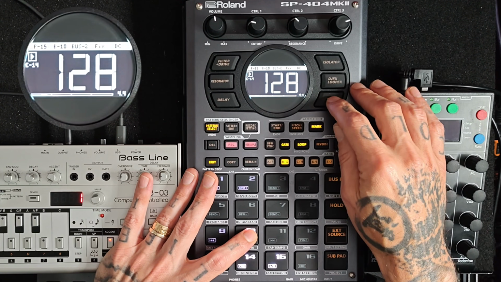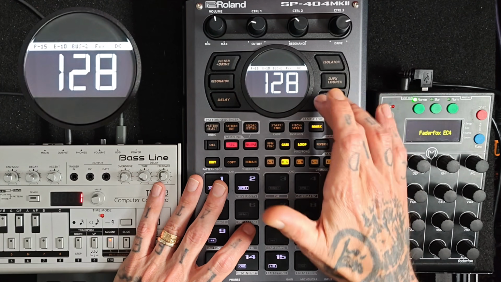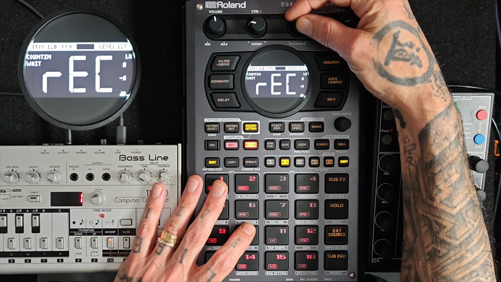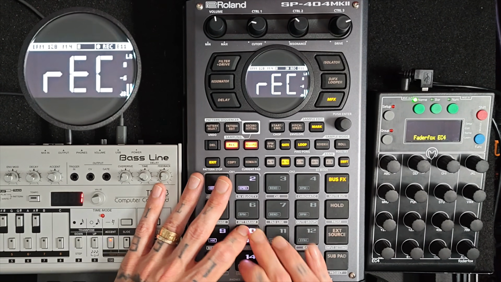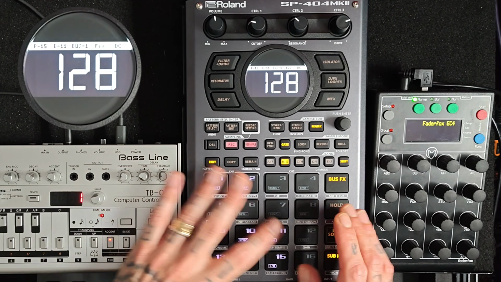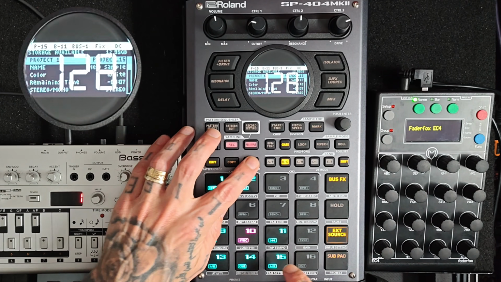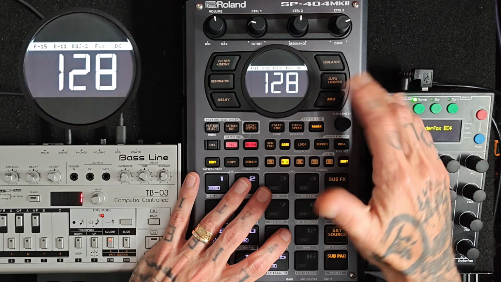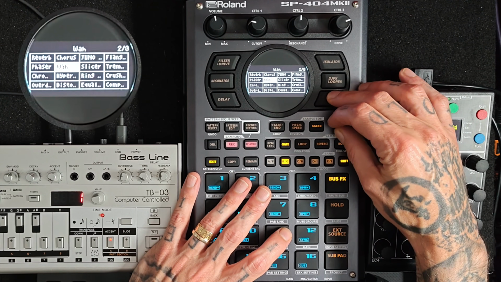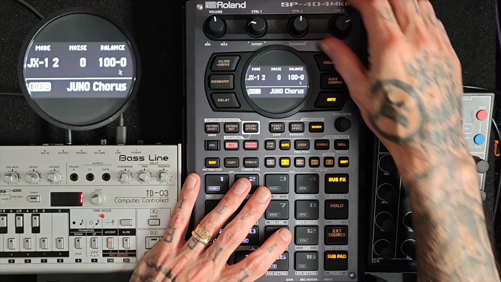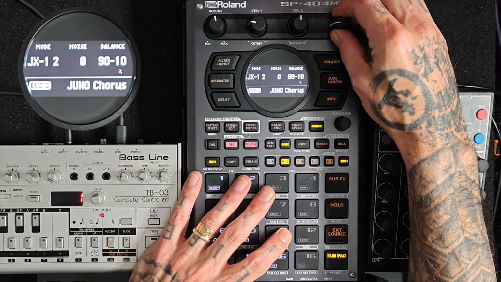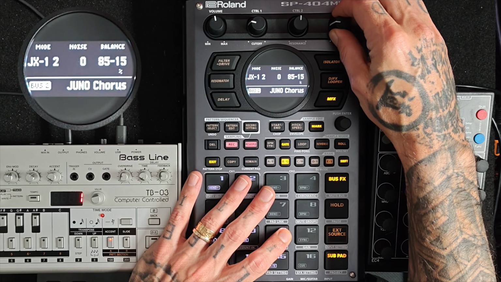Something like that. So nice, let's resample. And I want to resample 4 bars. Nice. Now I want to make this sample a little bit softer and wider in a stereo image. So I want to add a little bit of chorus. Just a touch.